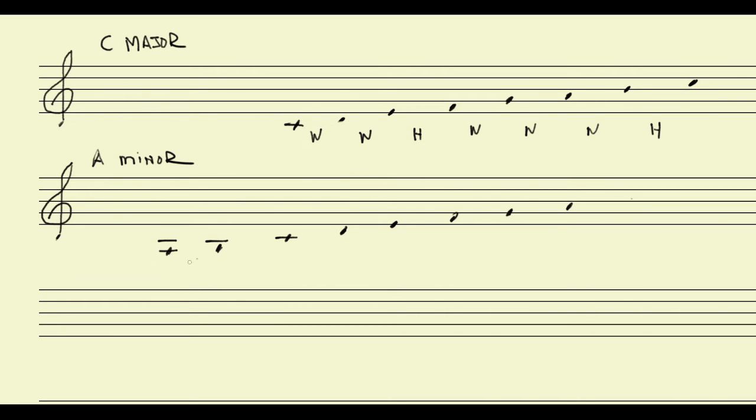So this will be a pretty easy process. Let's go through and use A minor as our example. A to B is a whole step, B to C is a half step, C to D is a whole step, D to E is a whole step, E to F is a half step, F to G is a whole step, and G to A is a whole step. So we come up with a unique pattern of whole steps and half steps that define this minor key. If I start on A, we go whole, half, whole, whole, half, whole, whole.